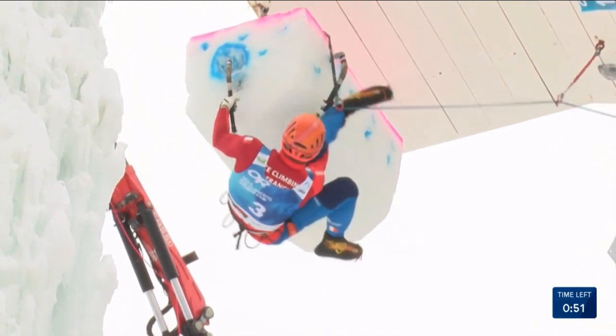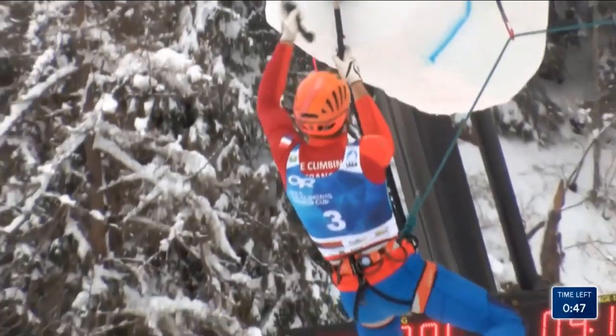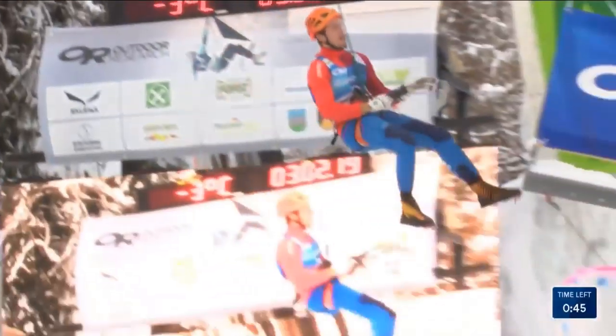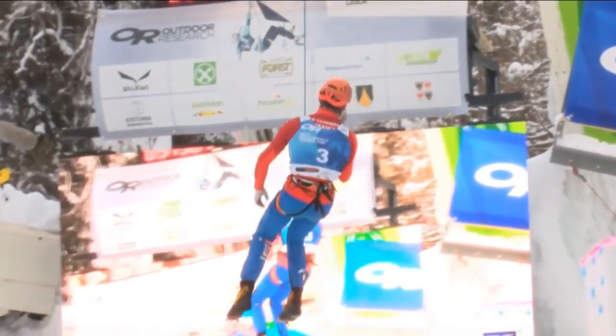It's the clip made. One tool's in the finish zone. Needs to match it. Oh, and look at that. One-handed. Pulls up and matches it. And that's a great effort and a top for Nathan Claire of France.